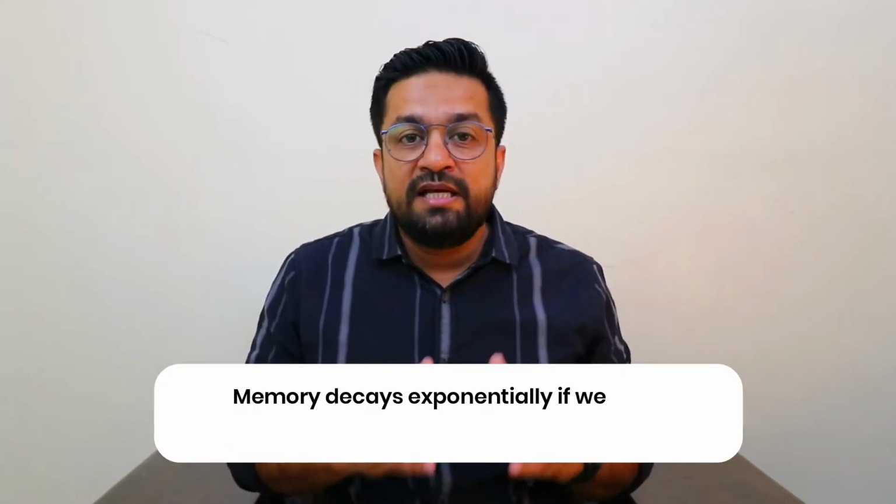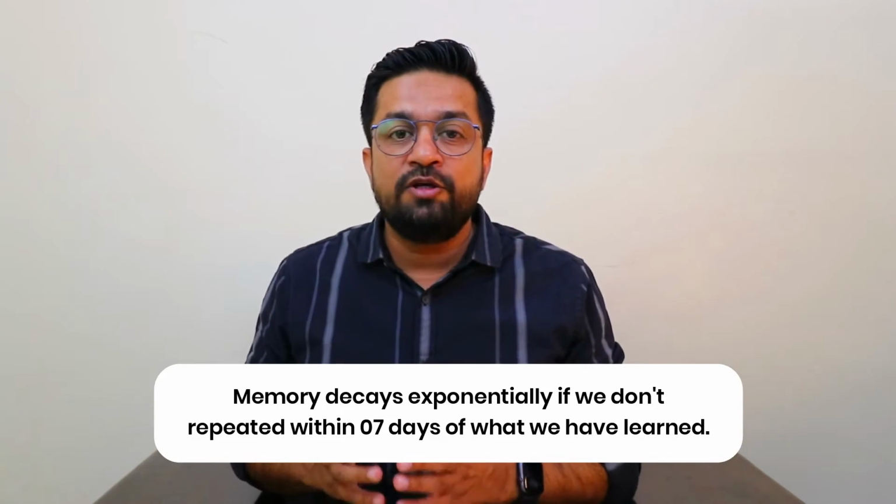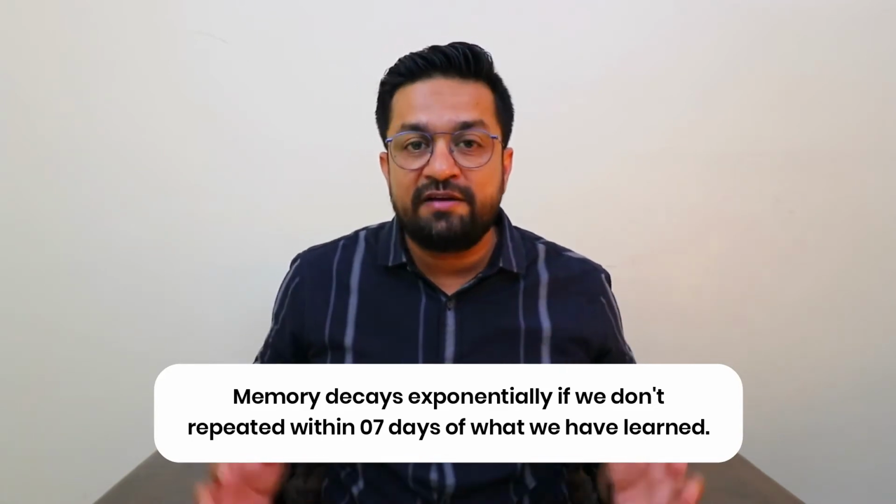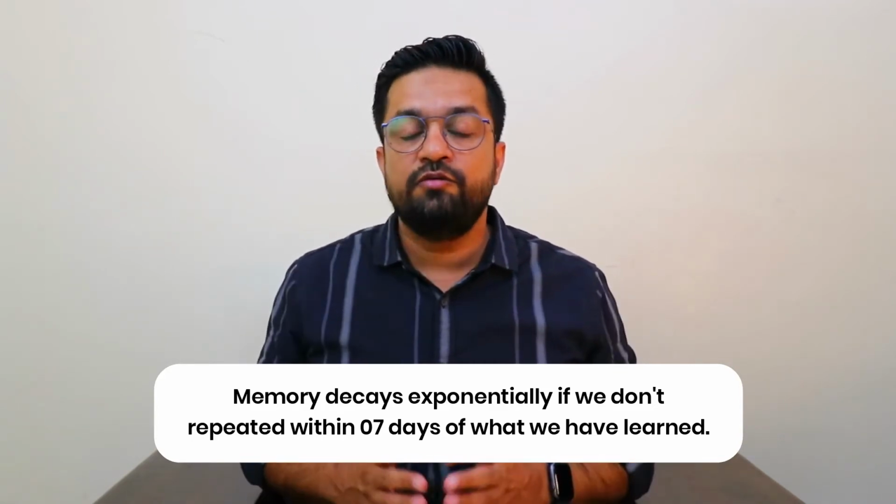Hermann Ebbinghaus is called the father of memory. He was the person who was interested in knowing how the brain retains information. So he used to do a lot of experimentation. And during these experimentations, he also discovered the forgetting curve. What is the forgetting curve? Memory decays exponentially if we don't repeat it within 7 days of what we have learned. You will not be able to recall if you haven't revised it within 7 days of your learning.